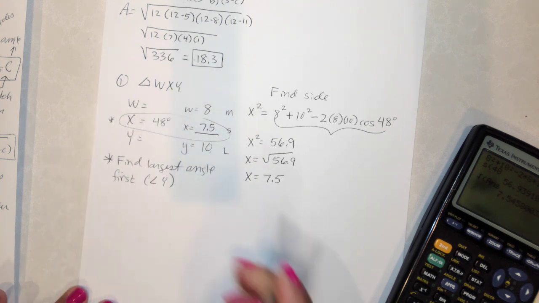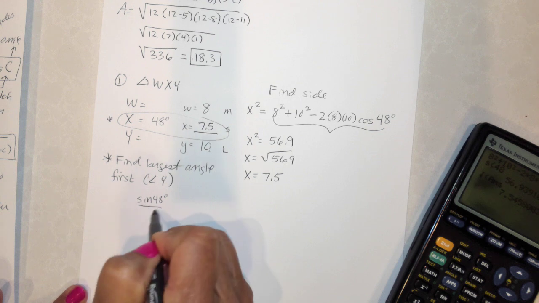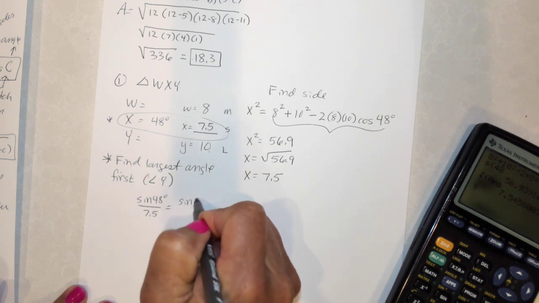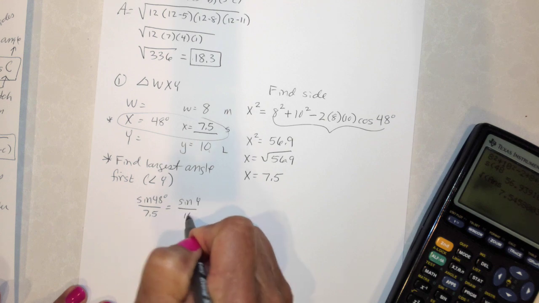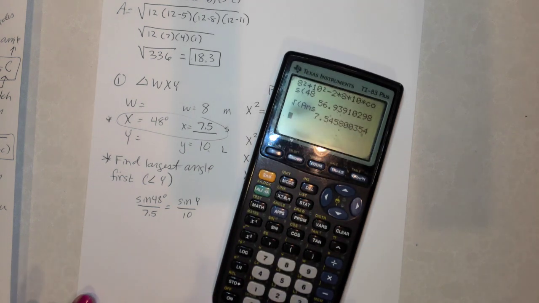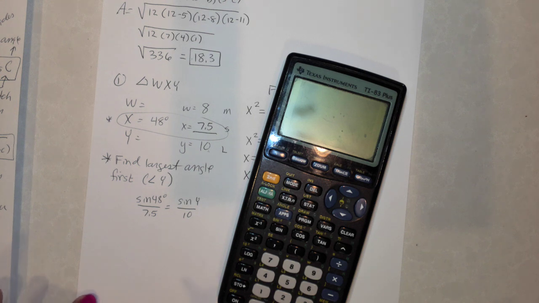I'm going to use my law of sines now. I'm going to have the sine of 48 degrees over 7.5, now that I have a pair, equals the sine of y over 10. And once you've used the law of cosines, you will not have that ambiguous case, so you don't have to worry about getting no triangles or two triangles. That does not happen with the law of cosines.